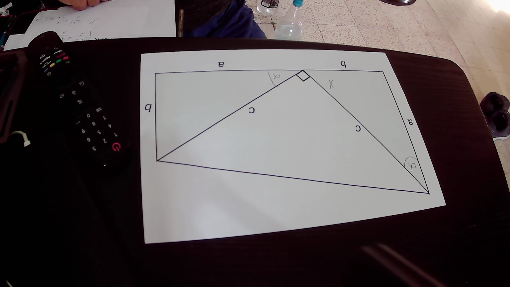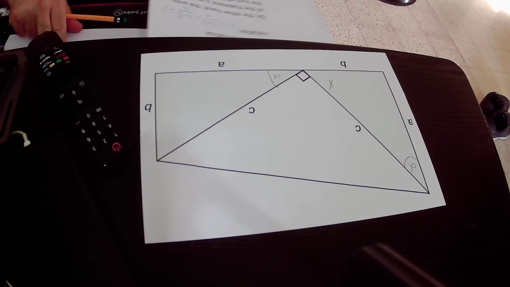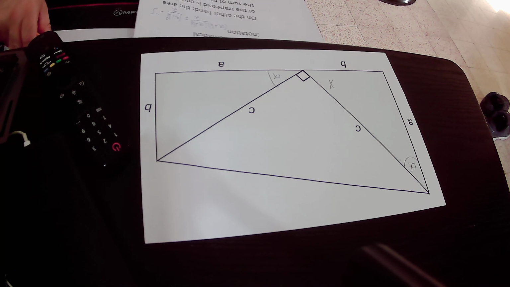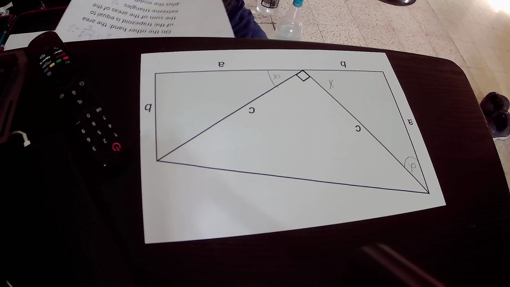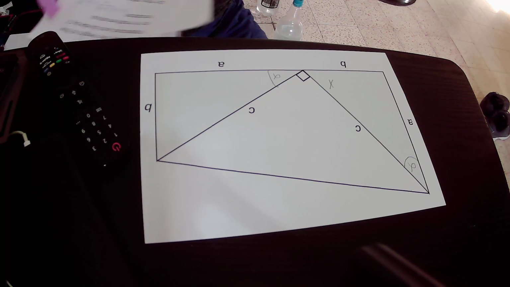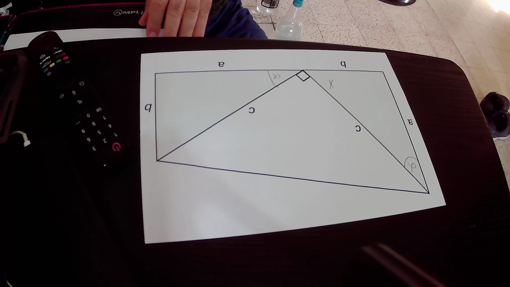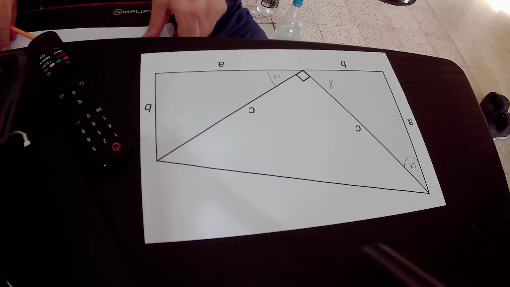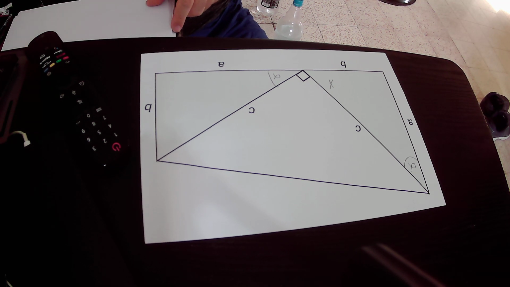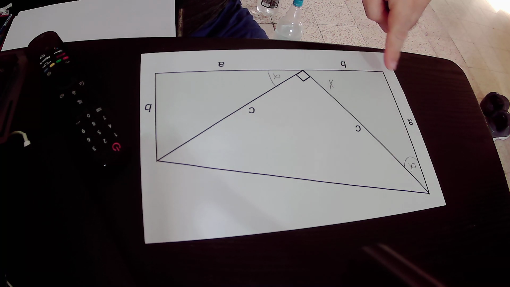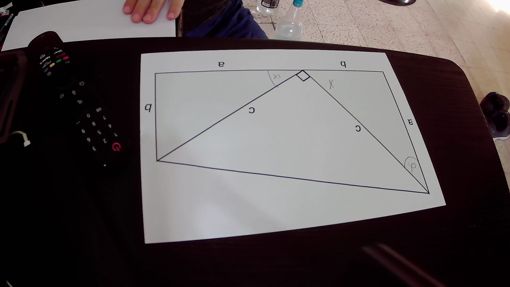So we know that x plus alpha plus 90 equals 180 degrees.